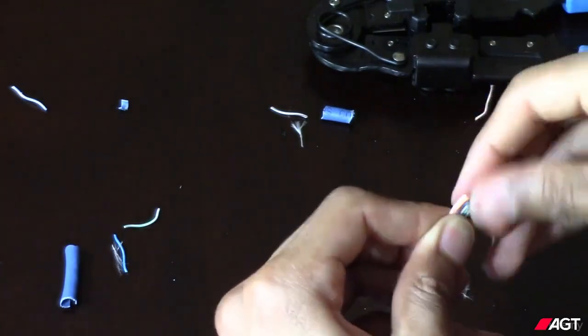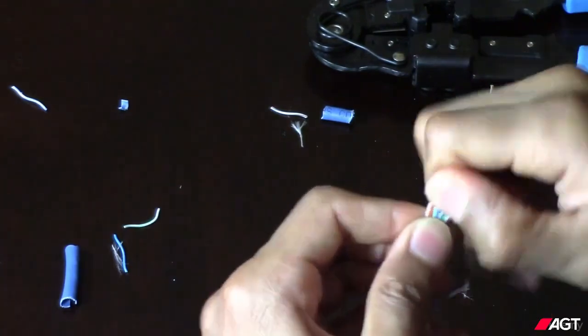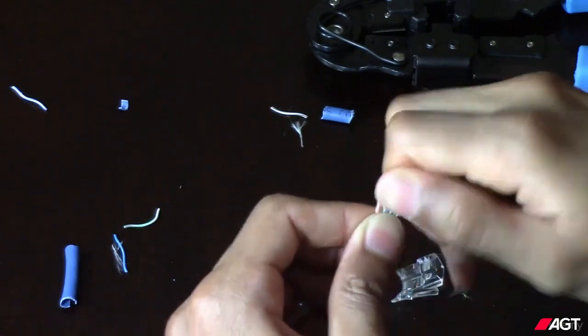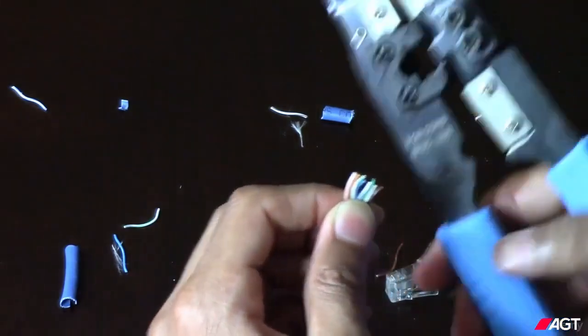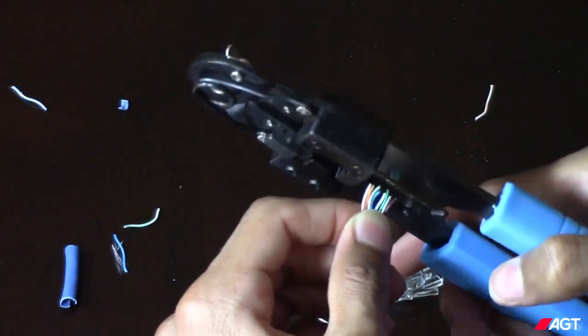Grab and bend them a bit. Now bring out the crimper, make sure all the wires are together, and make the cut.